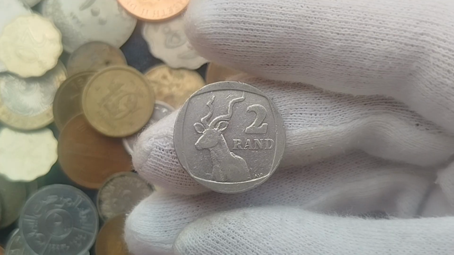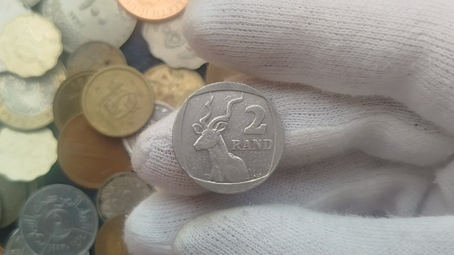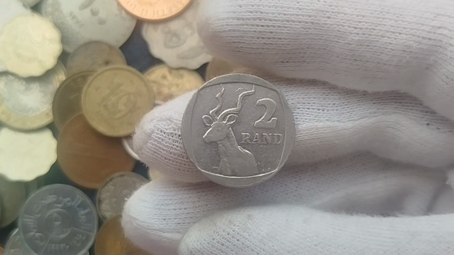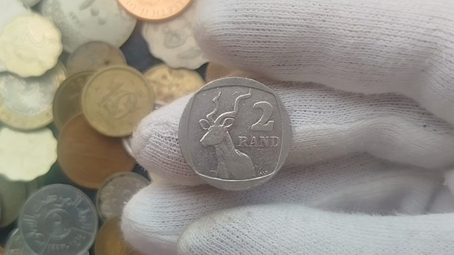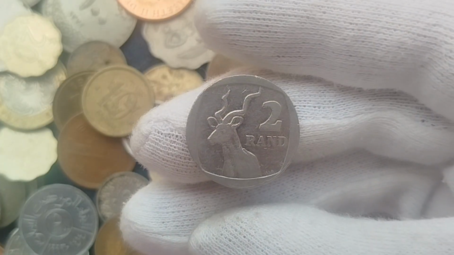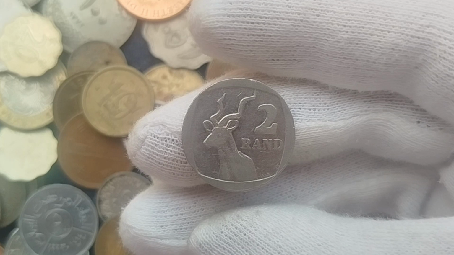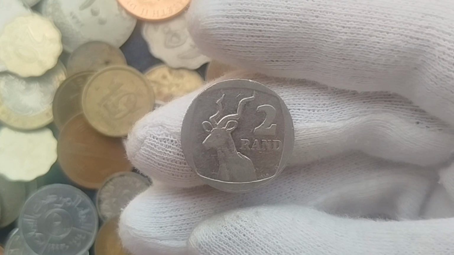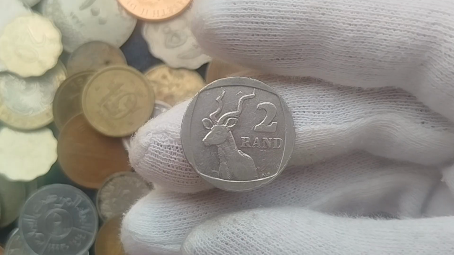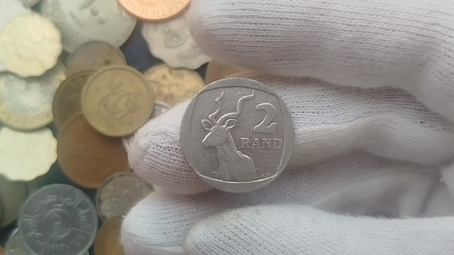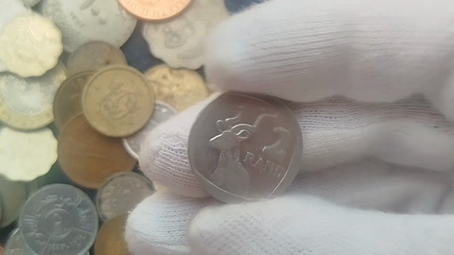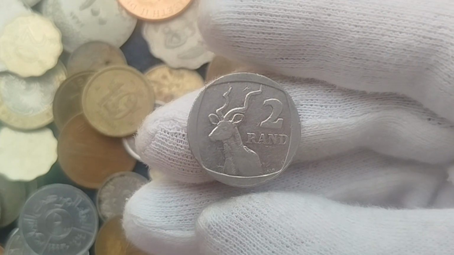Material and composition. The 2004 2 Rand coin is composed of nickel-plated copper, which gives it a durable finish and a silvery appearance. This material was chosen not only for its resilience, but also for its resistance to corrosion, making it suitable for widespread use in all regions of the country. The coin has a diameter of approximately 23 millimeters and weighs around 5.5 grams, offering a perfect balance between portability and prominence. Its hardness ensures that it can withstand years of circulation without losing its defined details.